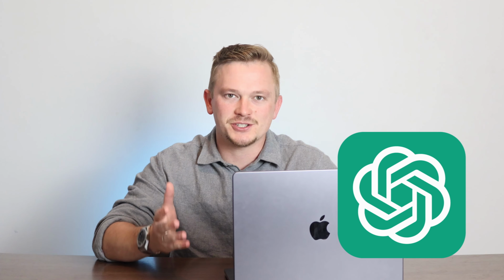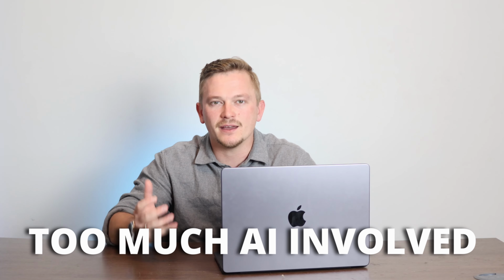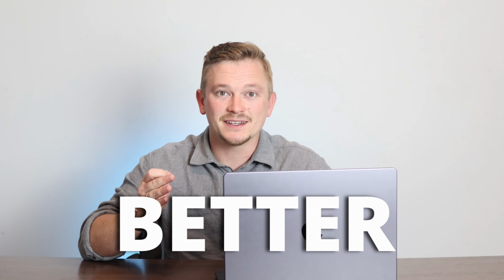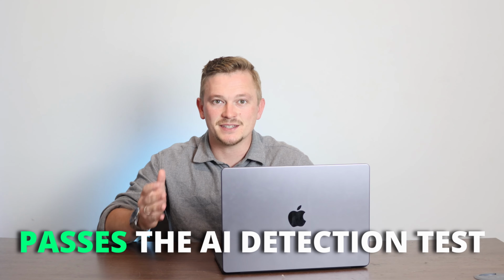One of the biggest problems is writing content or receiving content, and you can just see that it is written by ChatGPT. Or better yet, when writing short form or long form content, you can just feel that there is too much AI involved. But what if I told you there was a tool that is as good as OpenAI, if not better, and it passes the AI detection test?